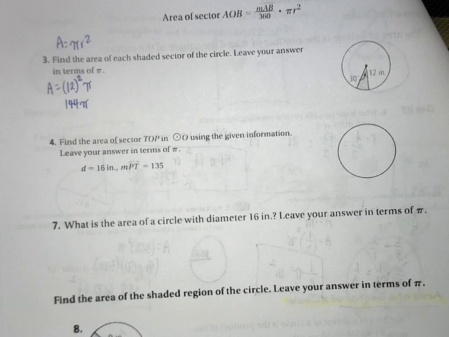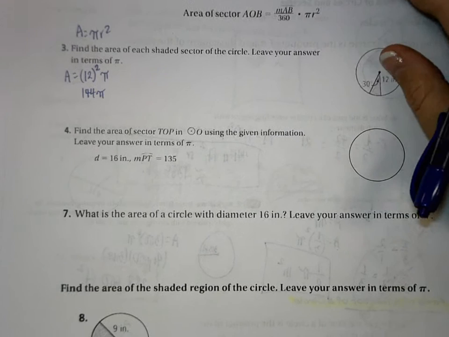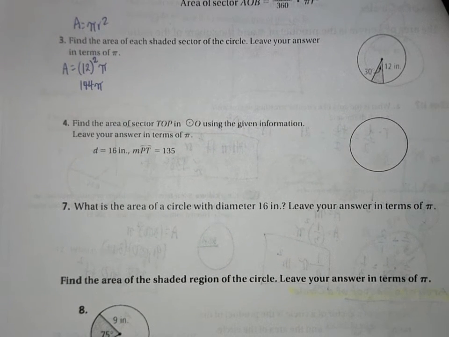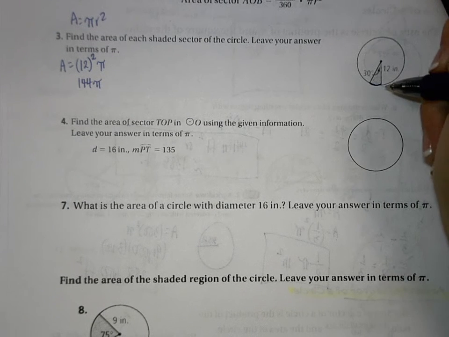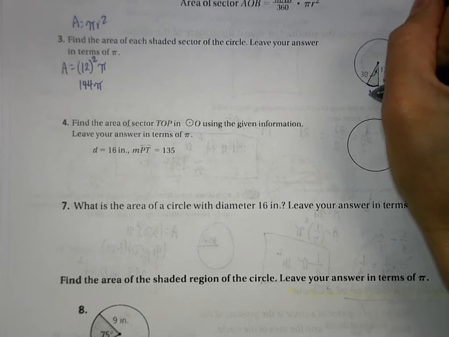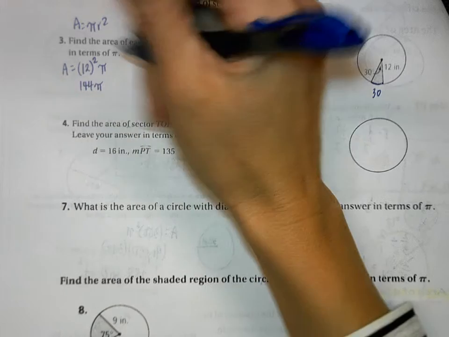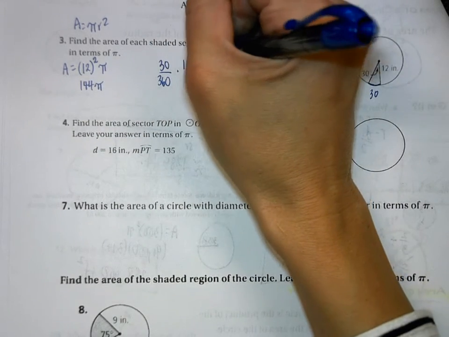Okay, now I want you to set up the equation for finding the area of the sector. How much is this sector right here? 30, good. So that means you would write 30 divided by what number? 360 times what? 144 pi.